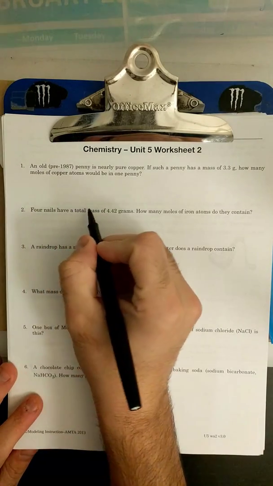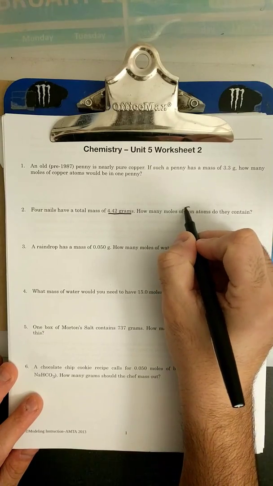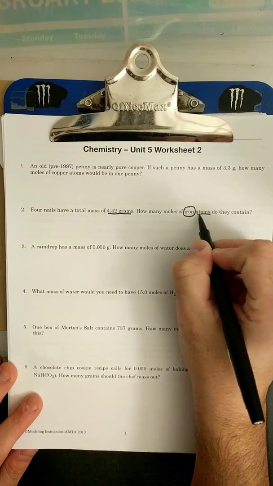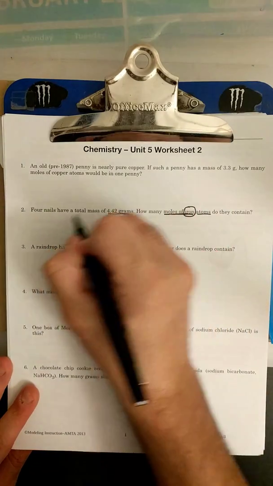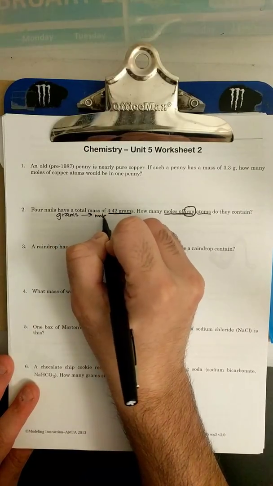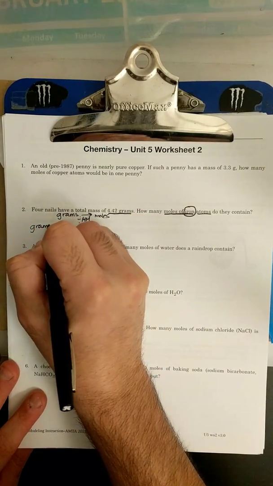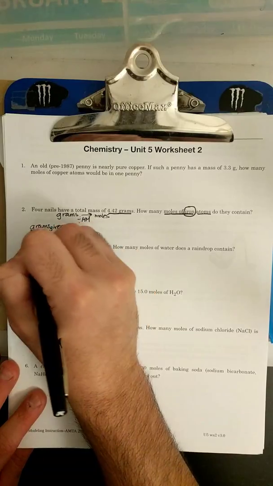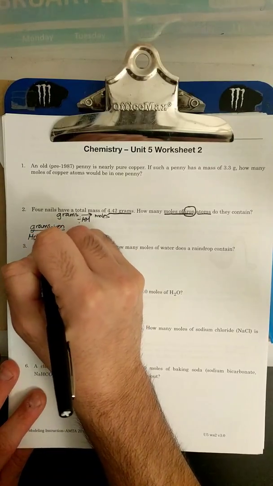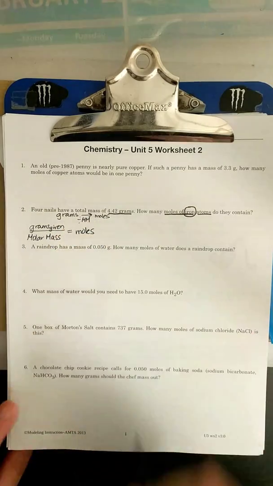Question number 2 says 4 nails have a total mass of 4.42 grams. How many moles of iron atoms do they contain? So I want to go from grams to moles here, and that means I need to divide by the molar mass. MM is molar mass. So grams given, divided by the molar mass, is equal to moles. Now, what molar mass do I use?